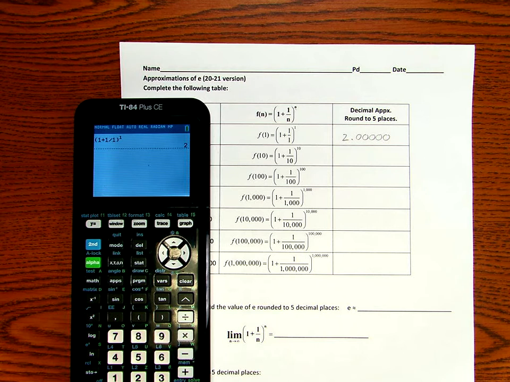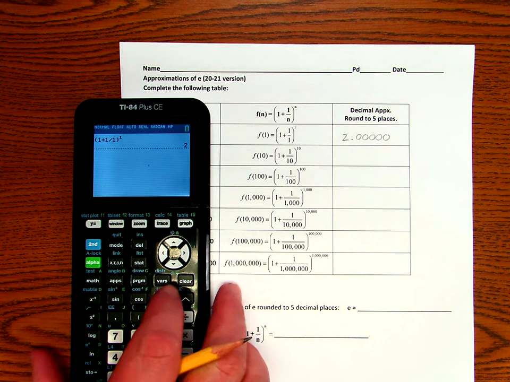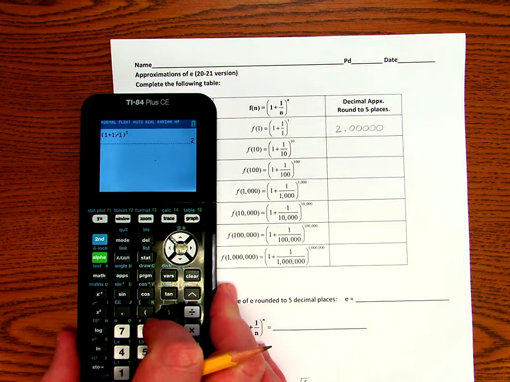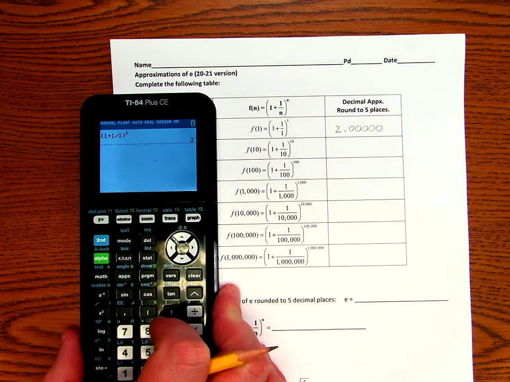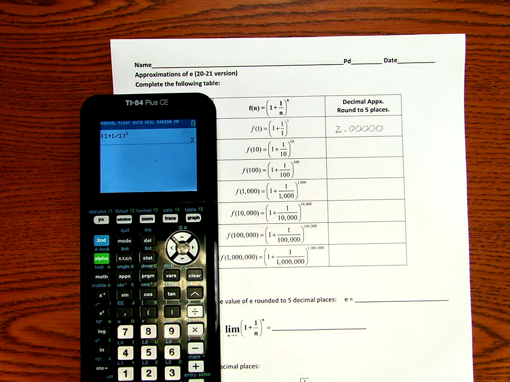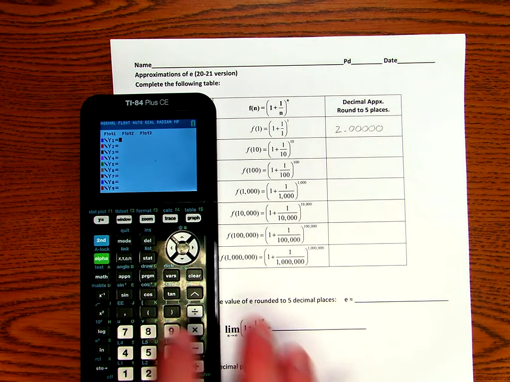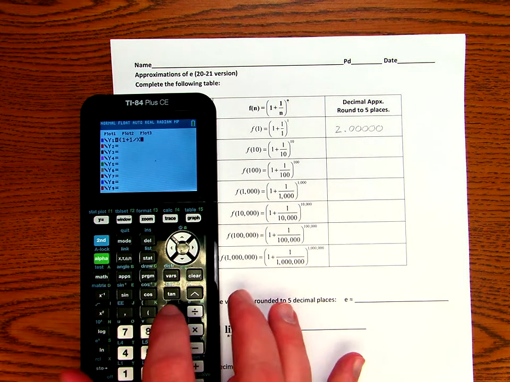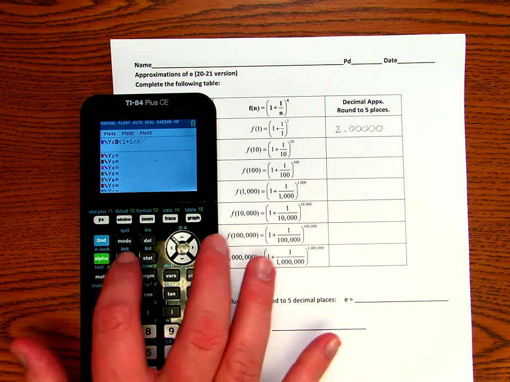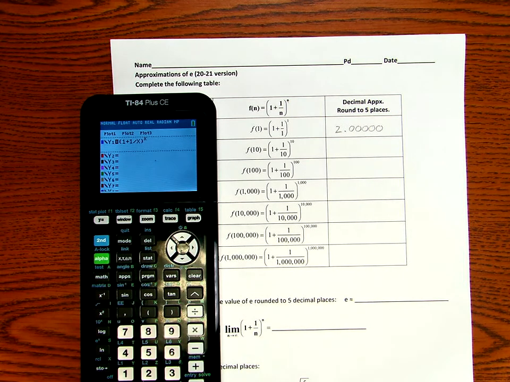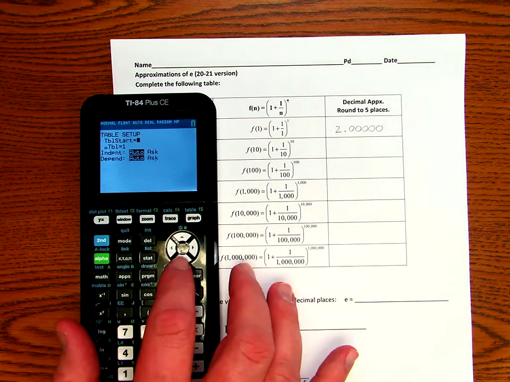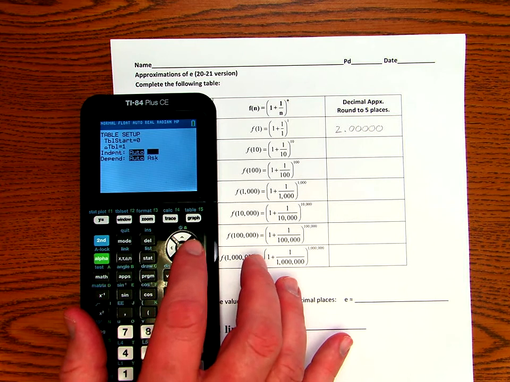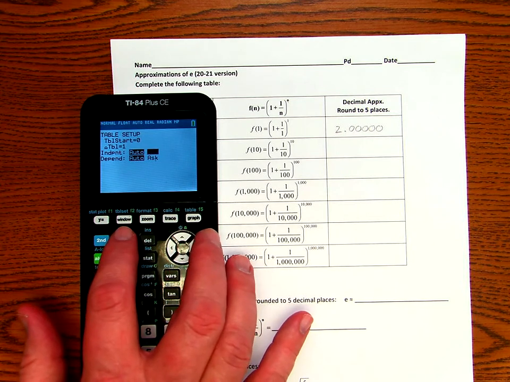A more efficient way that we can do this, as long as we're using technology, let's use it to our maximum advantage. Let's go to y equals and type that expression in y1. So open parentheses, 1 plus 1 divided by, and in function mode we have to use x as a variable. Raise it to the x power. We'll go to our table set, which is the second function above window.